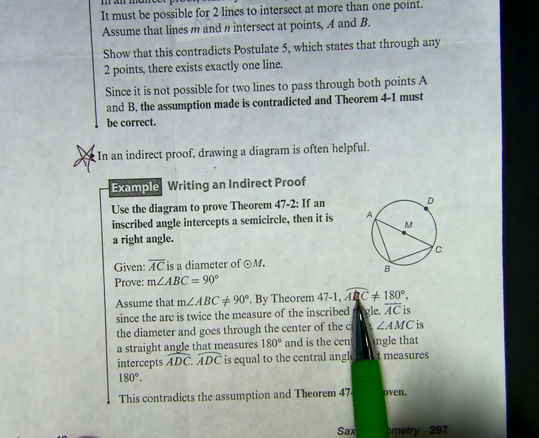ADC, does yours say B? It should say D. Okay, it's supposed to be a DC.